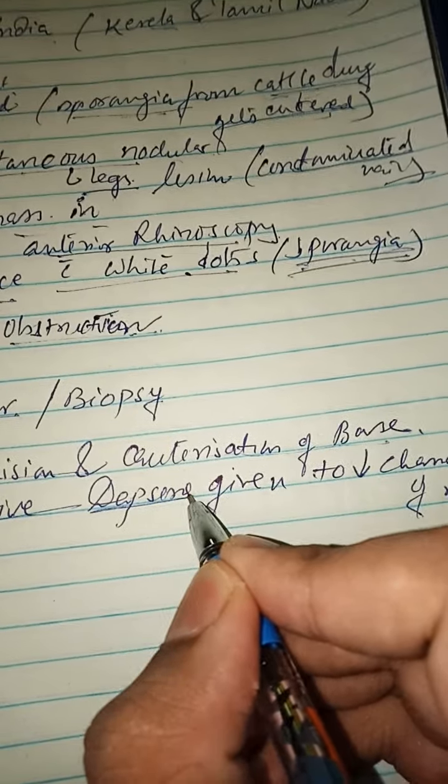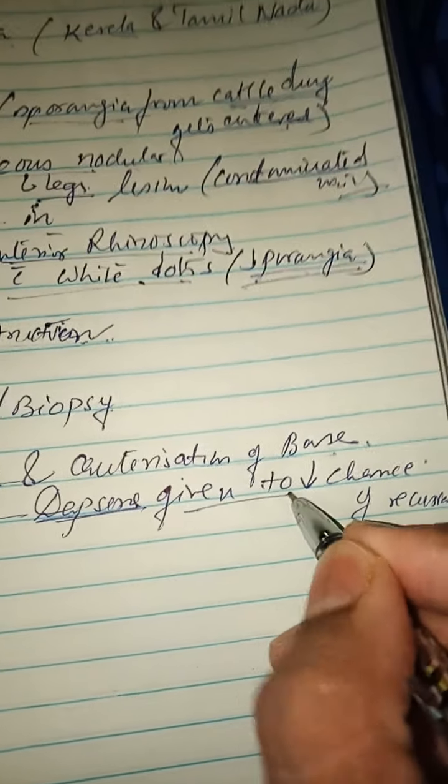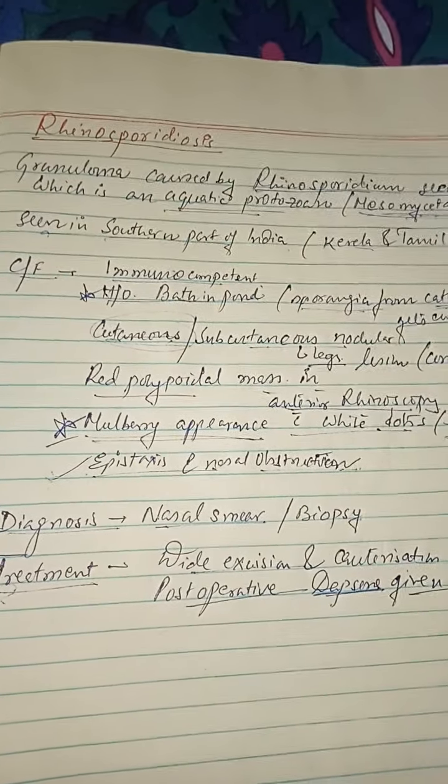Now there can be a recurrence of rhinosporidosis, so we have to give post-operative dapsone. Dapsone should be given to reduce the chance of recurrence. So this is all about rhinosporidosis.